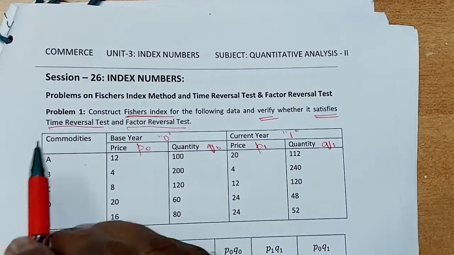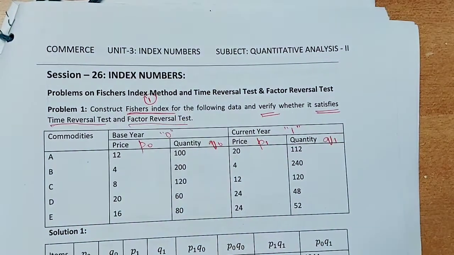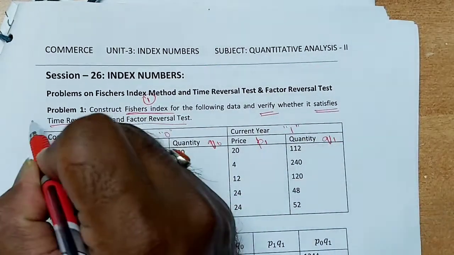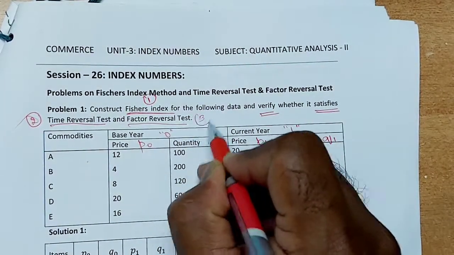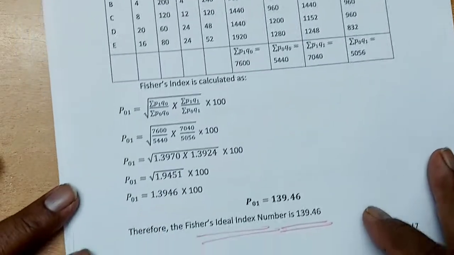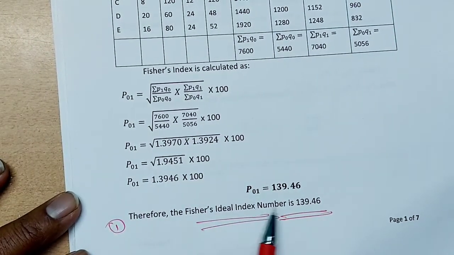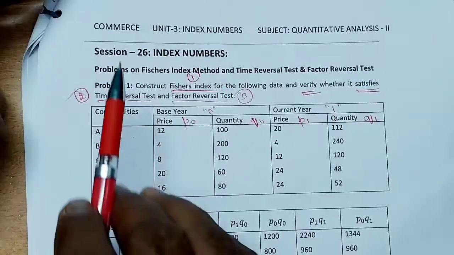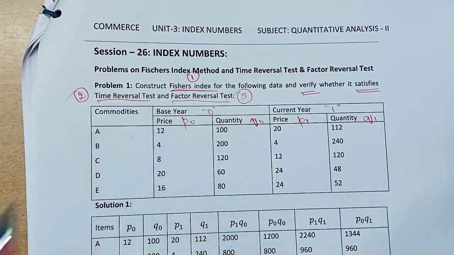So there are three things in this question. Number one, they're asking to construct Fisher's index number. Second, they're asking us to verify whether it satisfies the time reversal test. And third, we have to find out whether it satisfies the factor reversal test. So till this stage, we have completed the first part, which is constructing Fisher's ideal index number. Next, let us proceed and find out whether it satisfies the time reversal test.